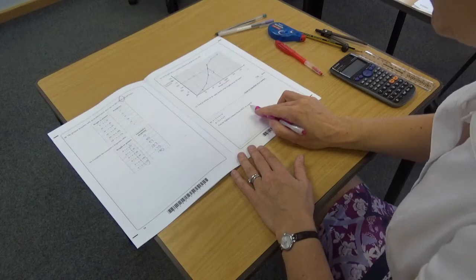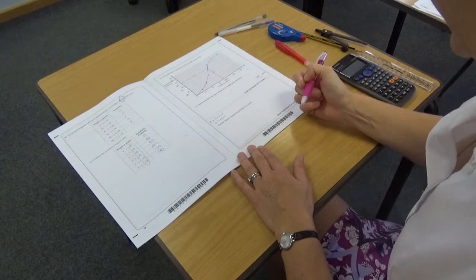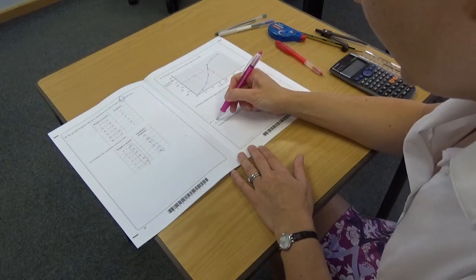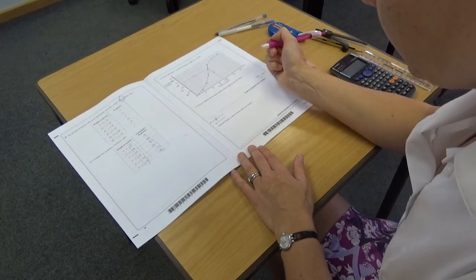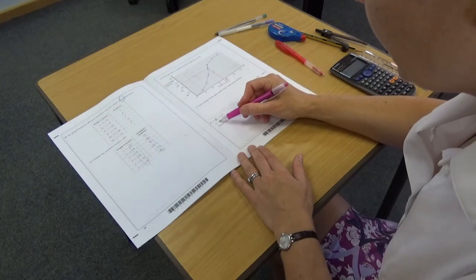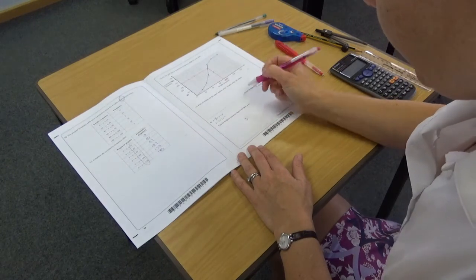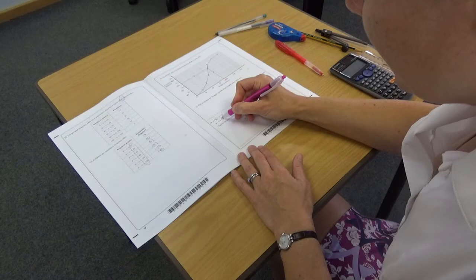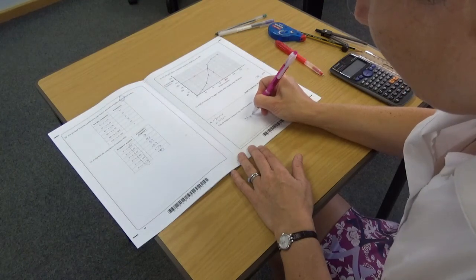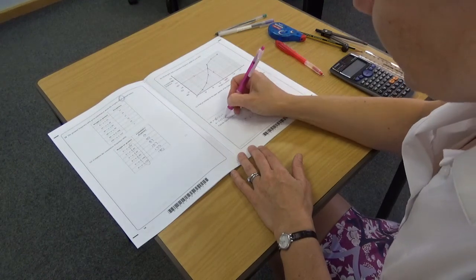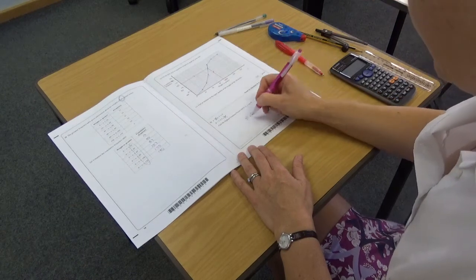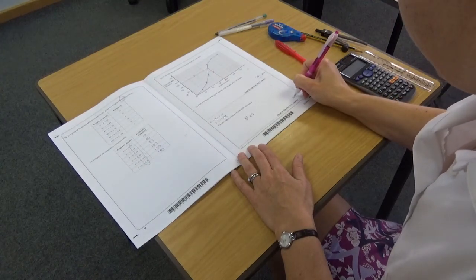Highest common factor means we take the lowest power. So only A has a 2, so I don't want any 2s. Of the 3s, 3 squared is the lower power. Of the 5s, the 5 on its own is the lowest power, and only B has a 7, so we don't want that. 3 squared multiplied by 5 is 45.